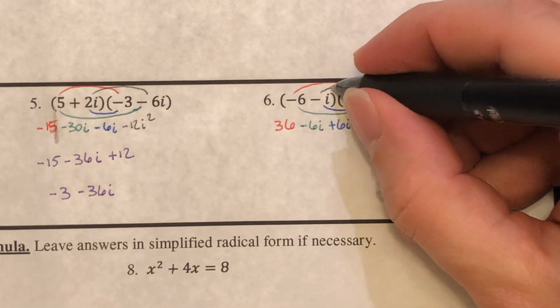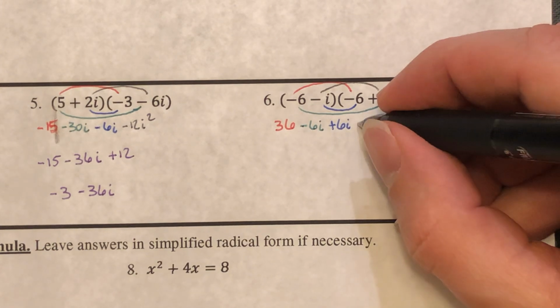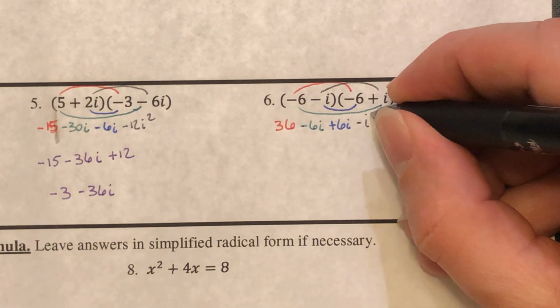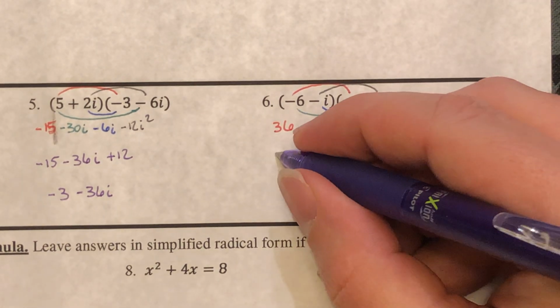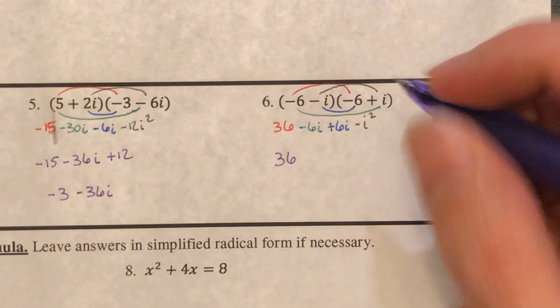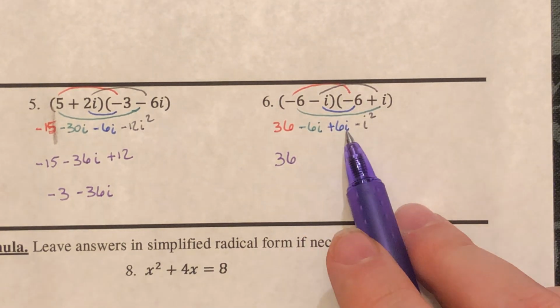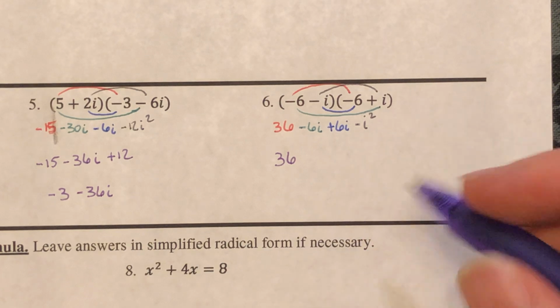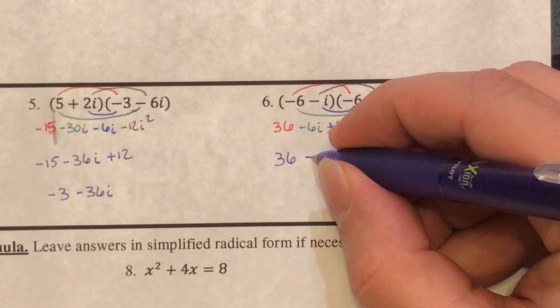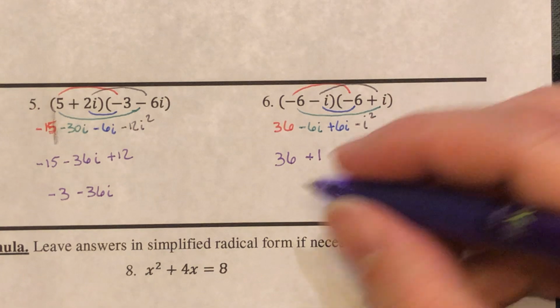And negative i times i is going to be minus i squared. So I've got 36. This minus 6i plus 6i, those cancel each other out, so I just have the minus i squared, which is plus 1.